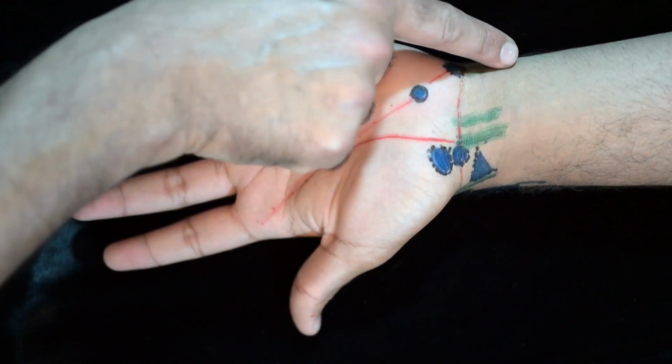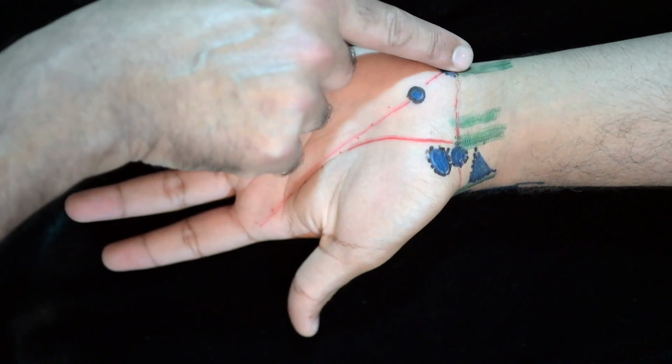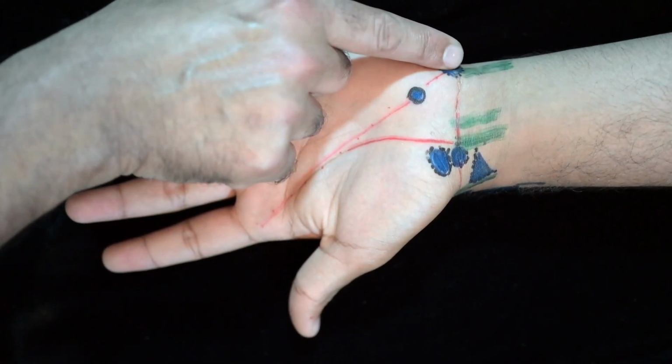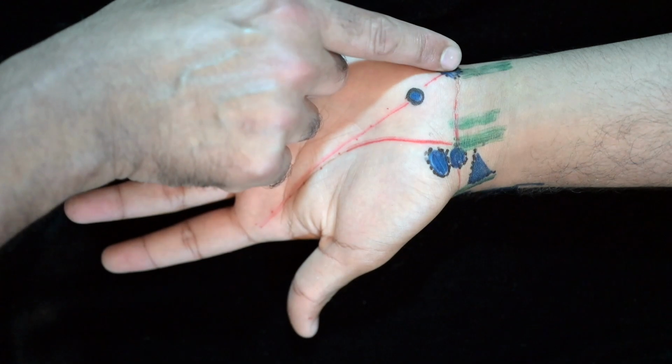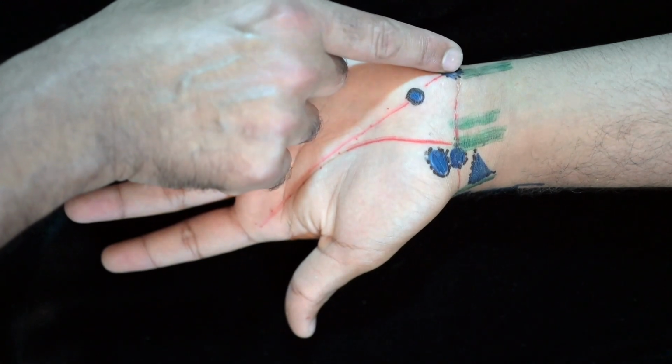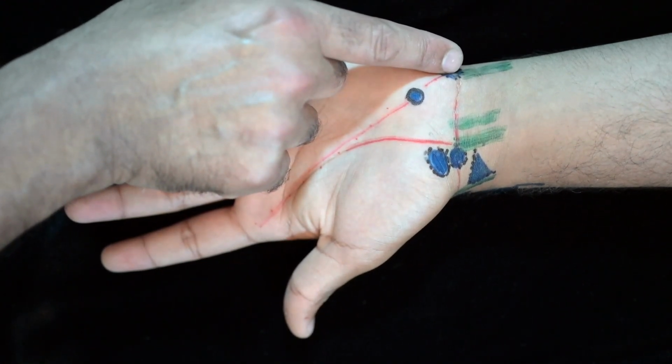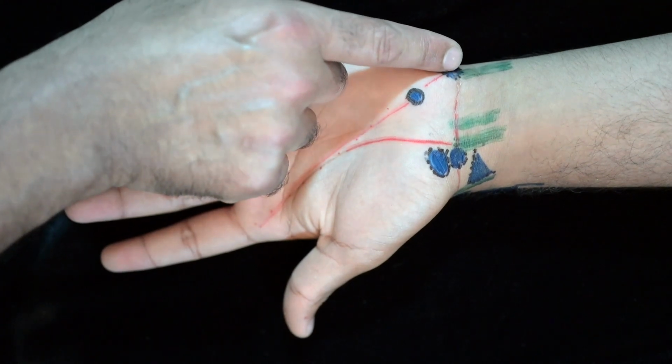The pisiform can also be identified by the insertion of the flexor carpi ulnaris. The pisiform is not a true carpal bone; rather, it is a sesamoid in the tendon of the flexor carpi ulnaris, and it is palmar to the plane of the other carpal bones.